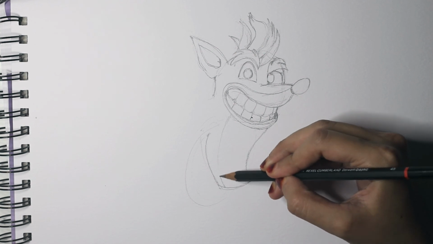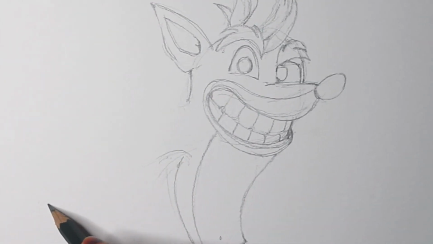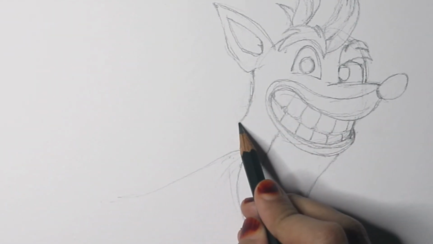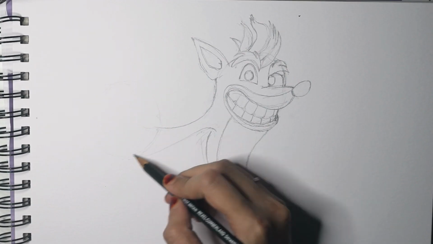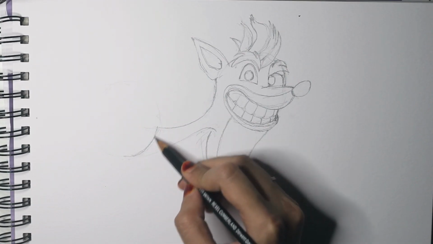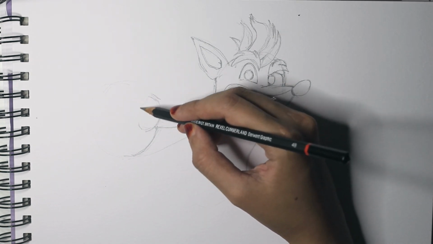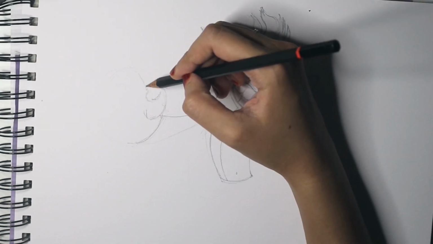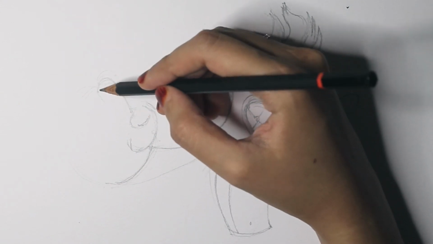Curved line downwards, going back up. And we shall extend it to the hand, the arm area. Start off small and extend it to a bigger size. And of course the hand, the thumb, and also the 3 other fingers.